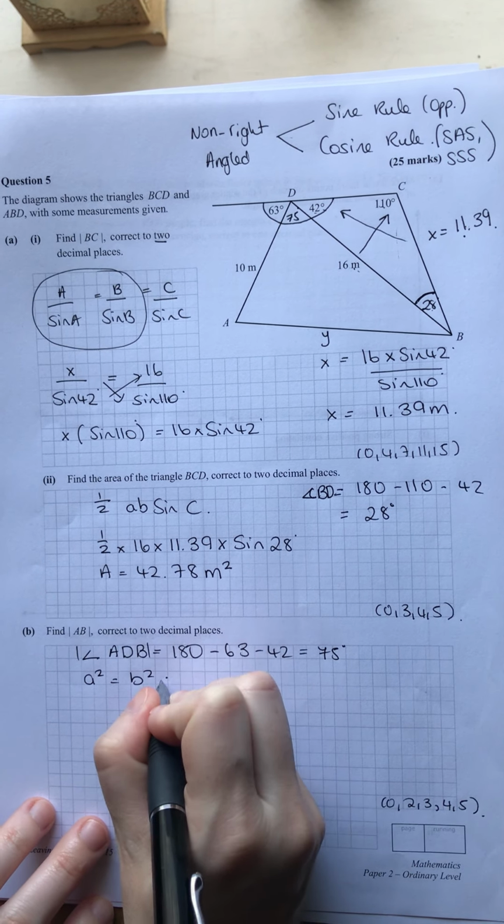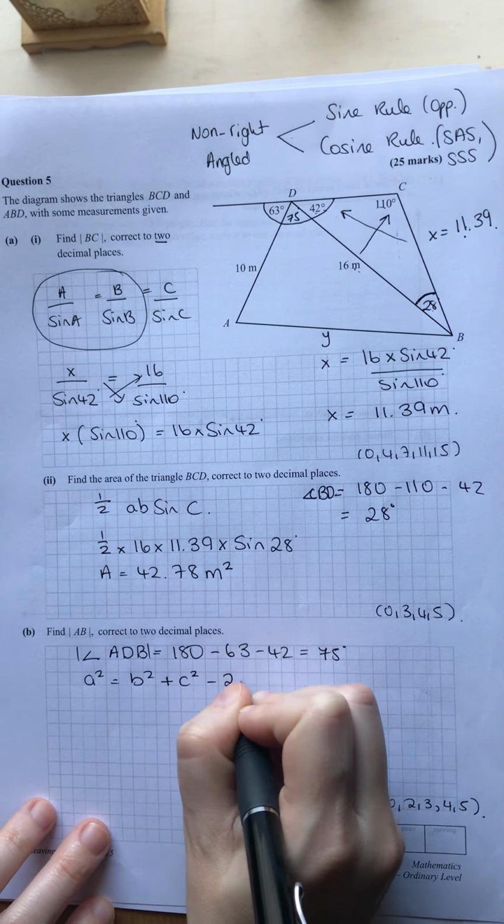So a squared is equal to b squared plus c squared minus 2bc cos of A. Okay, so a is always across from the angle. So a is just y here, because that's what we're looking for, that's the side. b and c doesn't matter, so I'm going to say 10 squared plus 16 squared minus 2 times 10 times 16, and then cos of A has to be the cos of the angle opposite the unknown side, so that's opposite, cos of 75. Put that all into your calculator then.